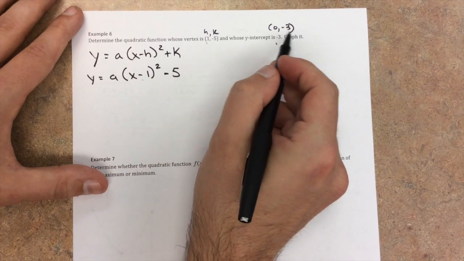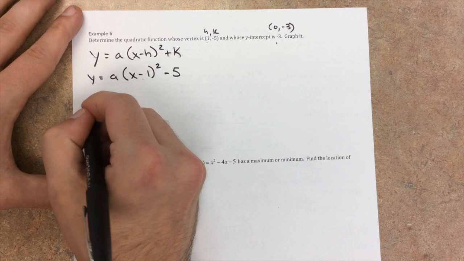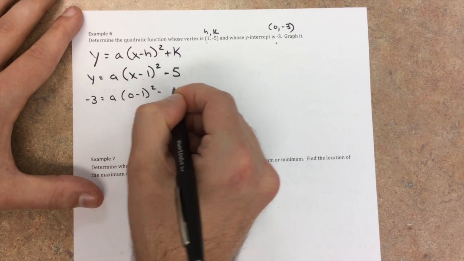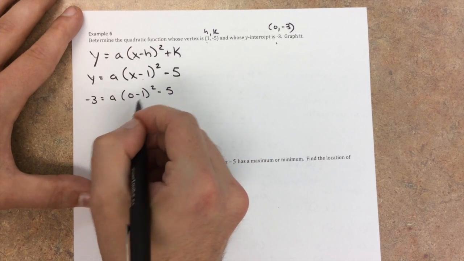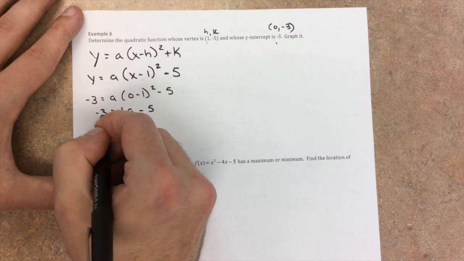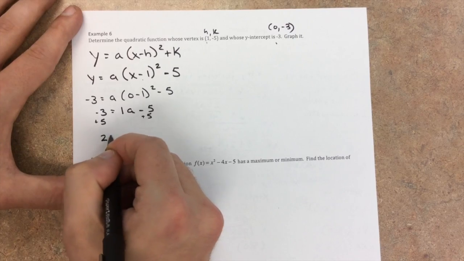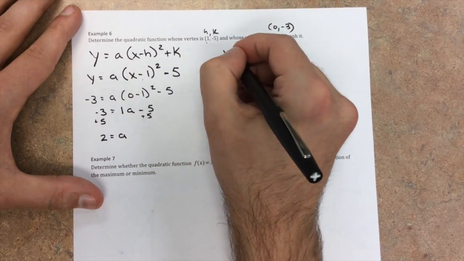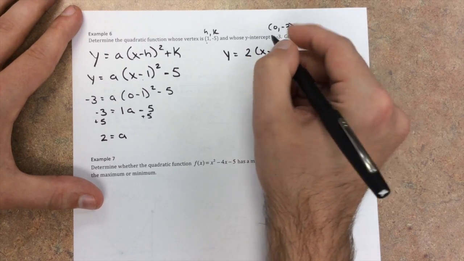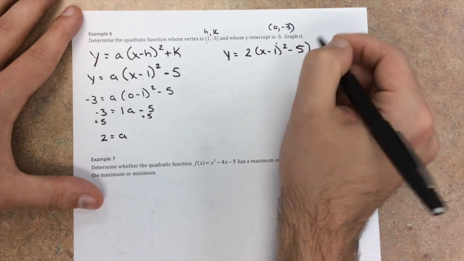Now we're going to plug in 0, negative 3 to find our a. So when y is negative 3 equals a times 0 minus 1 squared minus 5. So that is 1a minus 5 equals negative 3. Add 5. So I get 2 equals a. So my equation is y equals 2 times x minus 1 squared minus 5. So that's my equation.